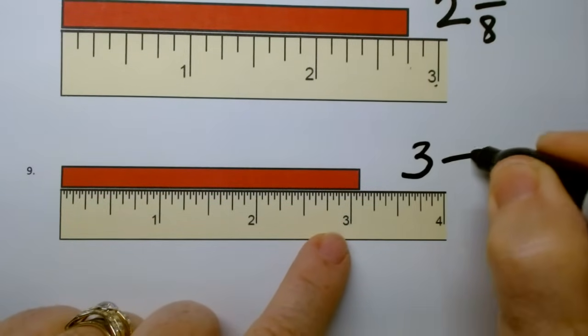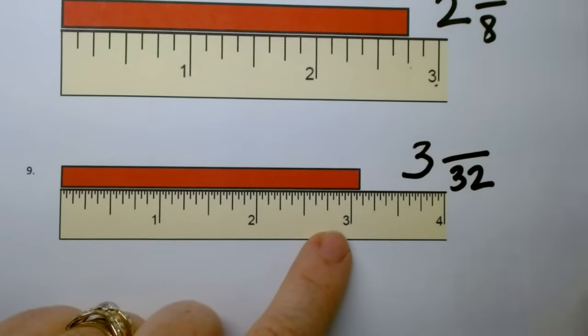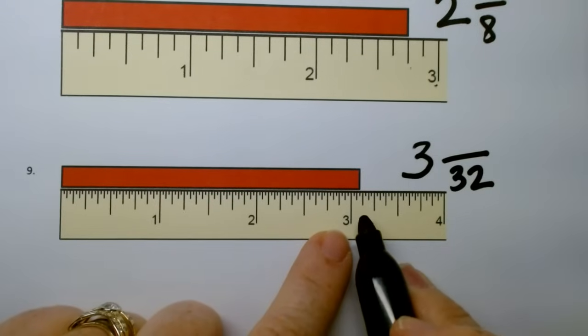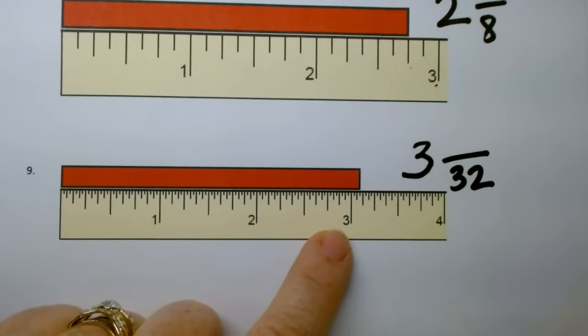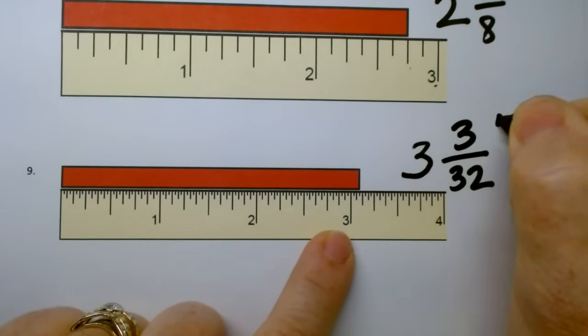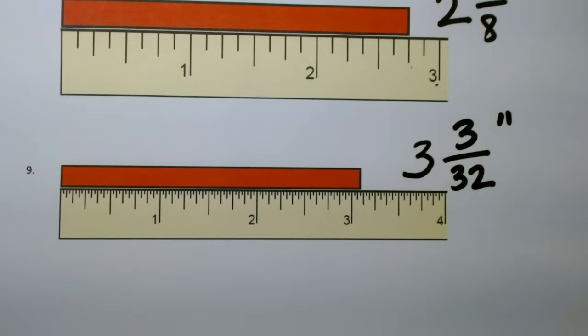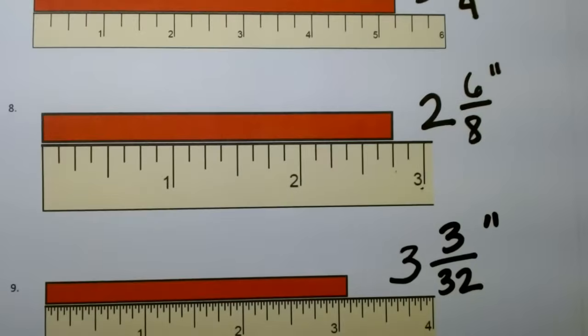All right, so I already told you it's 32 on the bottom, so you don't have to count. Can you see with your good little kid eyeballs about how many you think it is? What do you think? It's greater than 2, but less than 4. Yes. So this is 3 and 3/32. Yay! You did it! Awesome.